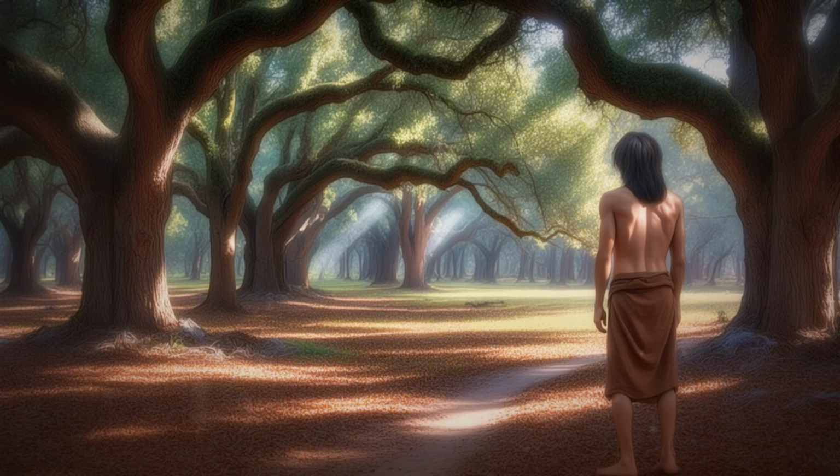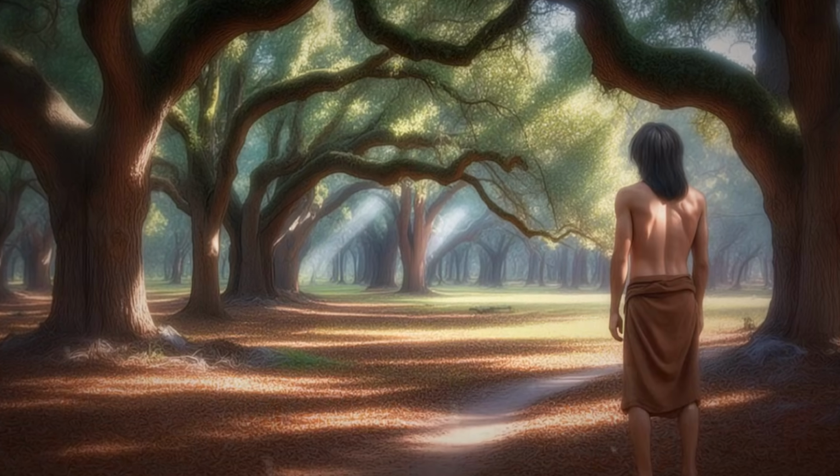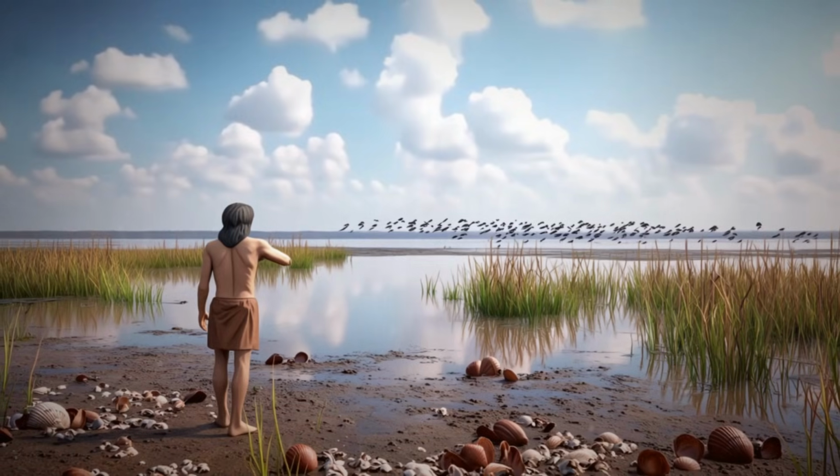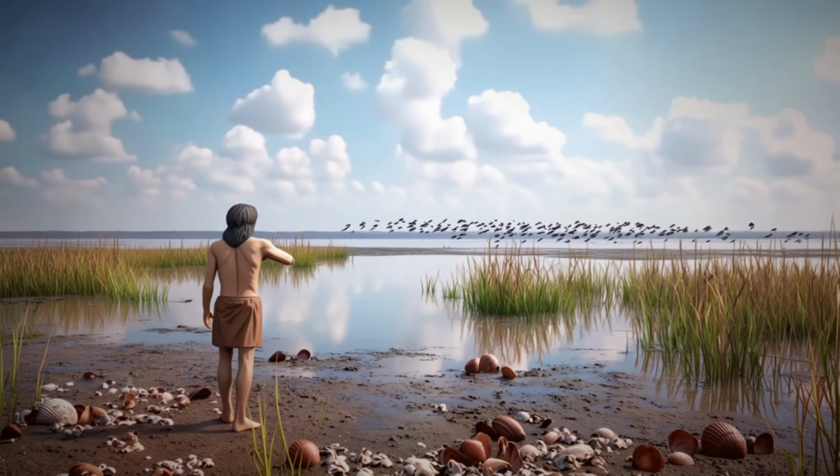Trade networks during the late Archaic expanded to unprecedented geographic scales. Marine shell from the Gulf Coast appears at sites hundreds of miles inland.